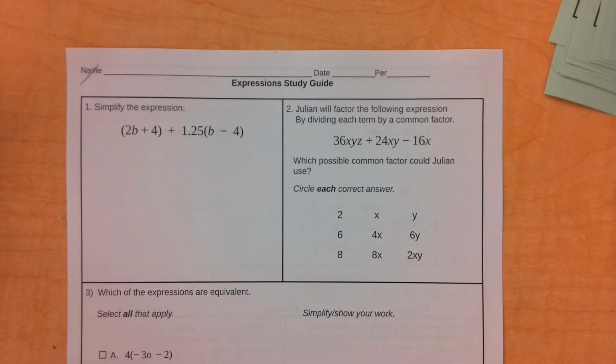Hi guys, today we are studying for our expressions test, which is tomorrow. So let's go over some of these questions.